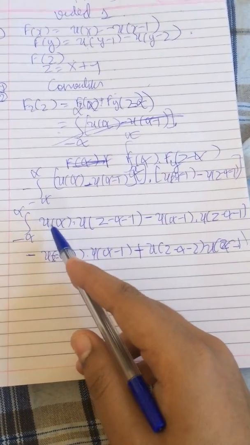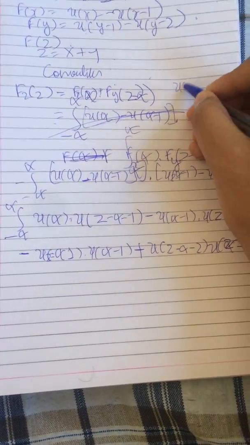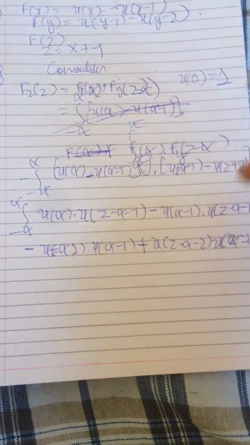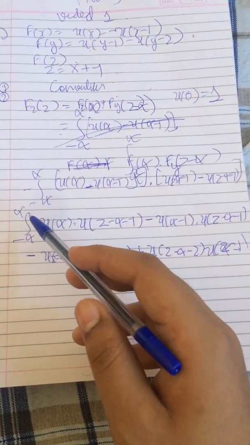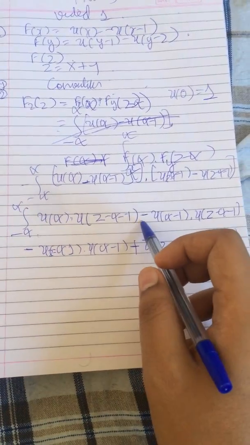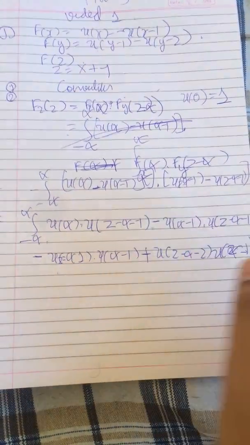Now for the unit step function, u of 0 is given by 1, so we can apply the following limits, that is 0 to z minus 1 for the first two equations and 0 to z minus 2 for the equations given below.